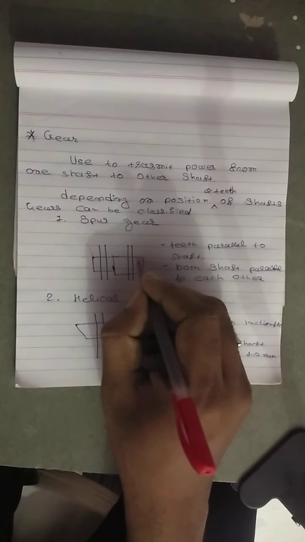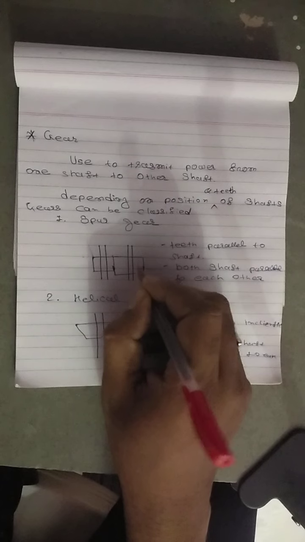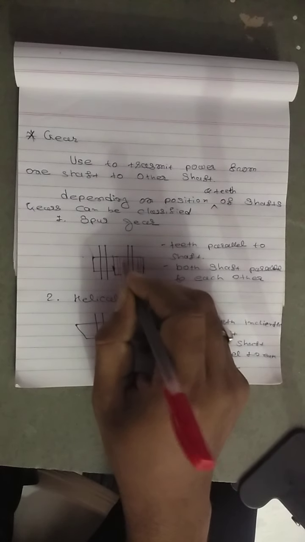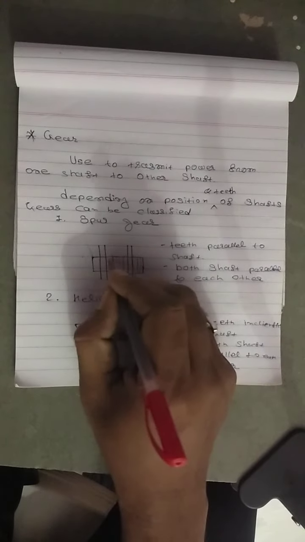Now, depending on the position and teeth inclination of the shaft, gear can be classified as spur gear. What is spur gear? In which the teeth of the gear are parallel to the shaft, and both shafts are parallel to each other. We will see the different figures in later classes.